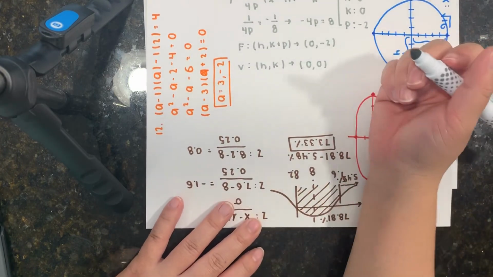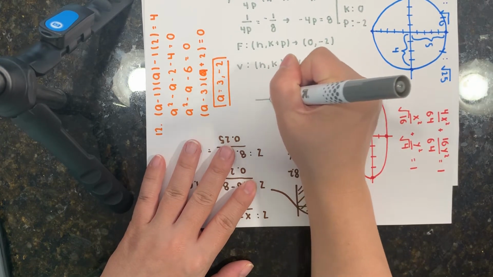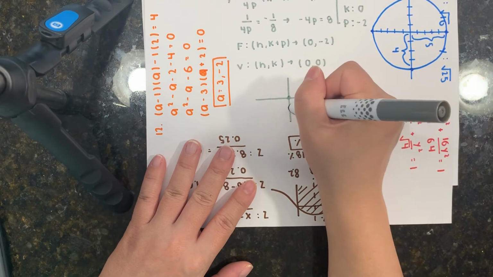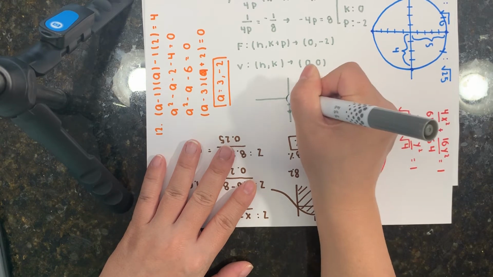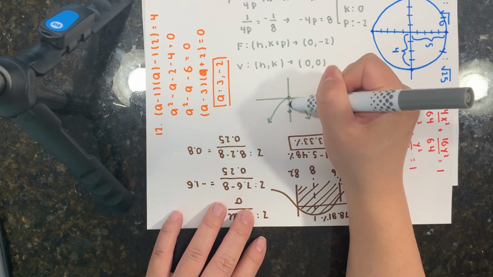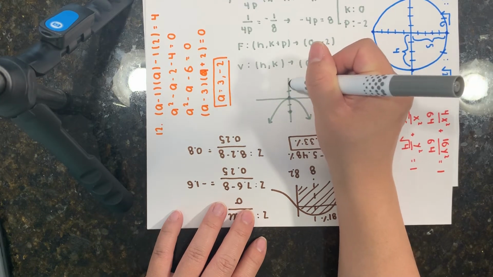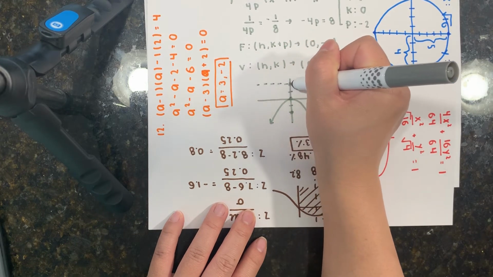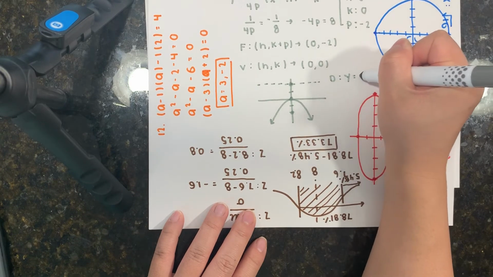So now I'm going to graph this, and then I'll come up with the directrix. My vertex is at 0, 0. My focus is at 0, negative 2. My parabola faces down. The distance between my vertex and my focus is the same as the vertex and the directrix. So if this is 2 spaces down, my directrix will be 2 spaces up, which is going to be a horizontal line which goes through y is equal to positive 2.